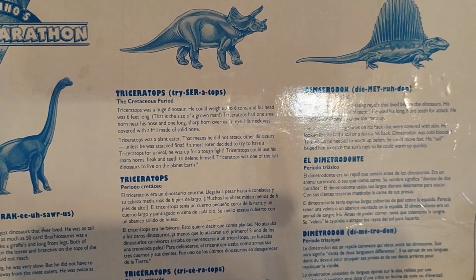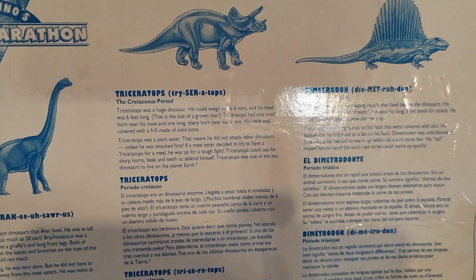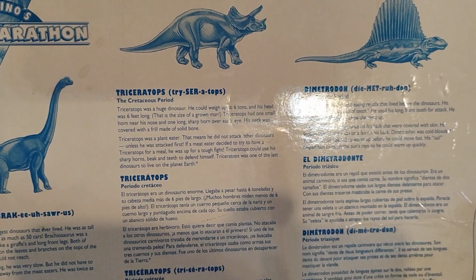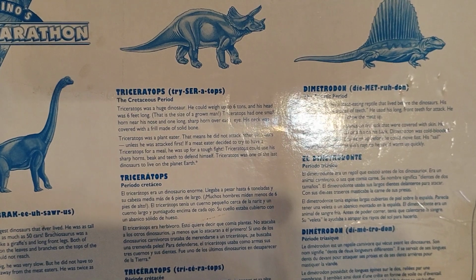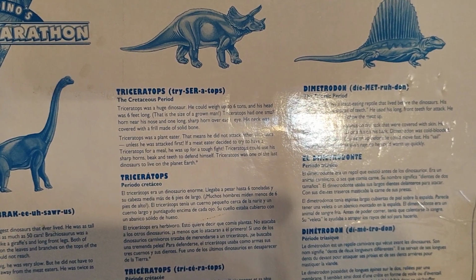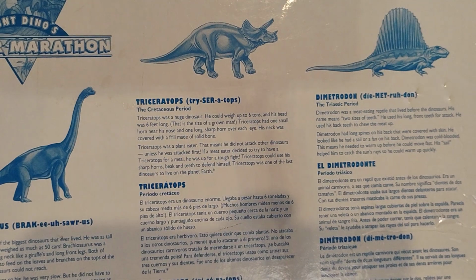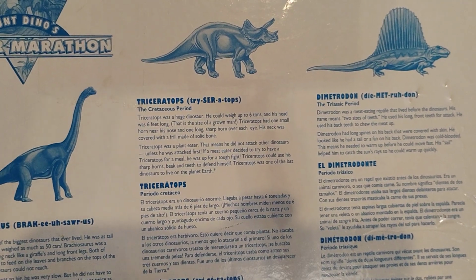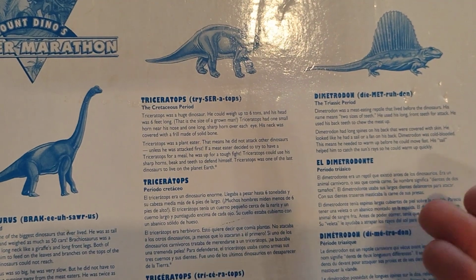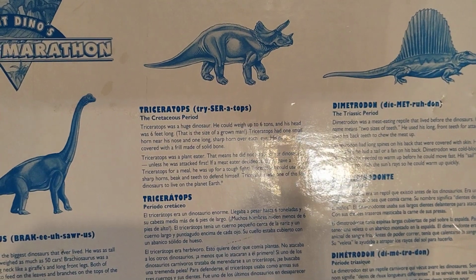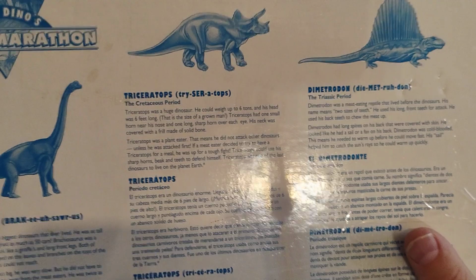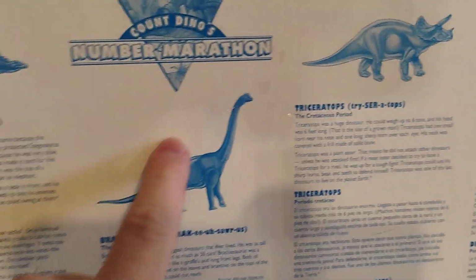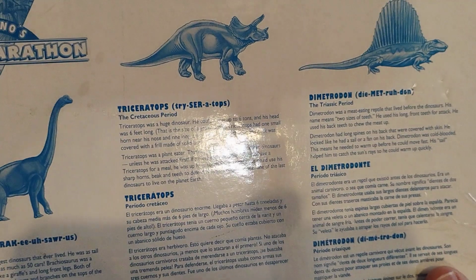If a meat eater decided to try to have a Triceratops for a meal, he was up for a tough fight. Triceratops could use his sharp horns, beak, and teeth to defend himself. Triceratops was one of the last dinosaurs to live on the planet Earth. Not true. Because, again, there are creatures that have existed to this day that look like this one, and even this one. So, not true.